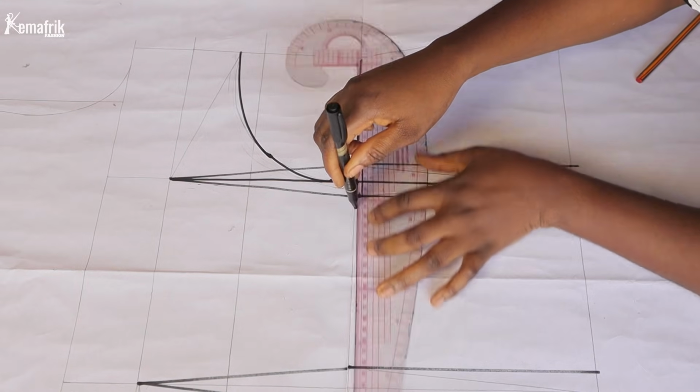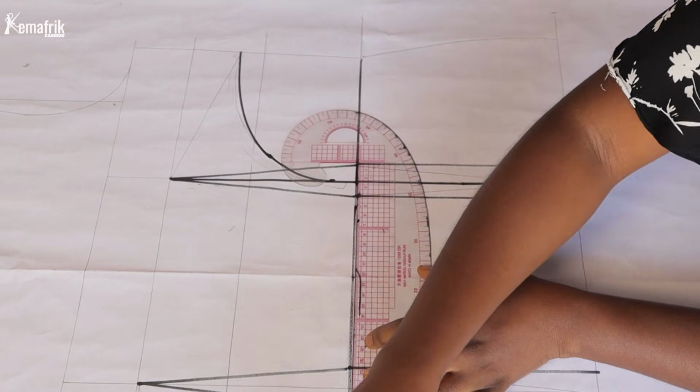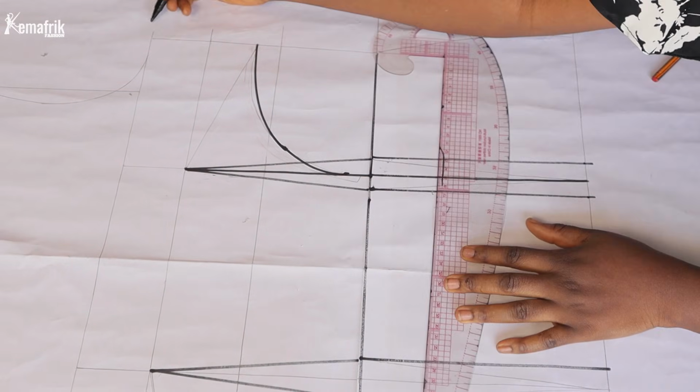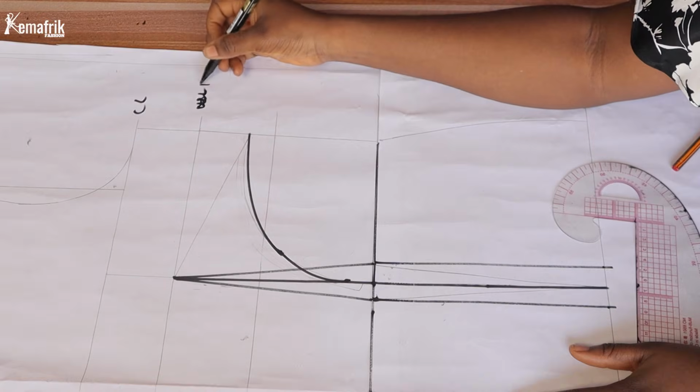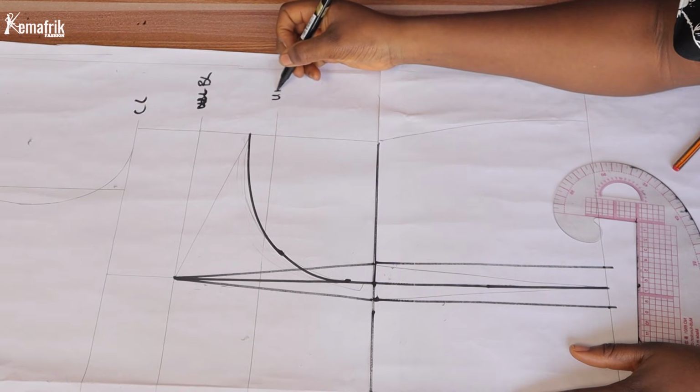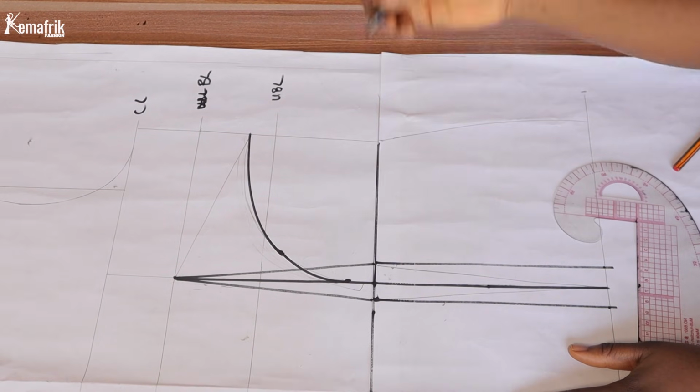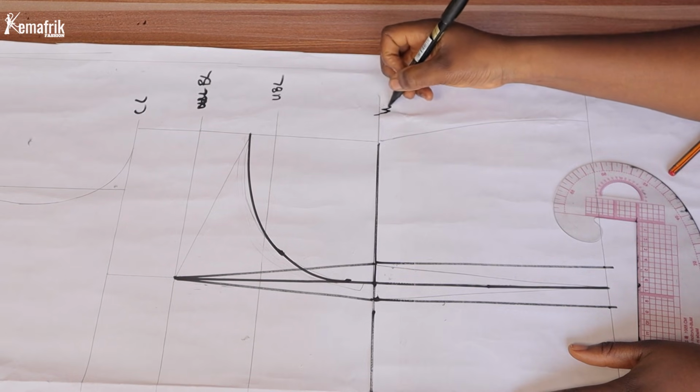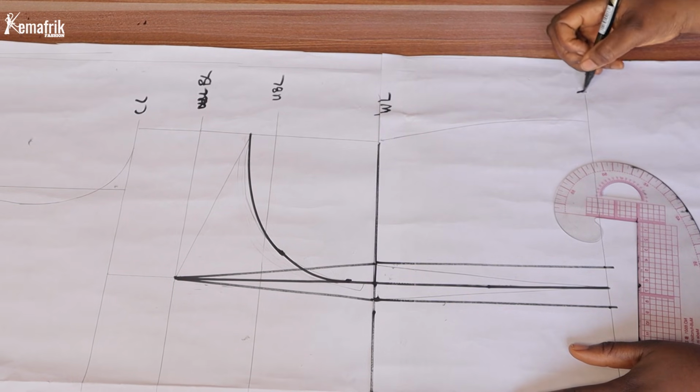This right here is the waistline, and I'll just go ahead to label the other lines. Here is the chest line, the bust line, the under bust line, the waistline, and lastly the hip line.